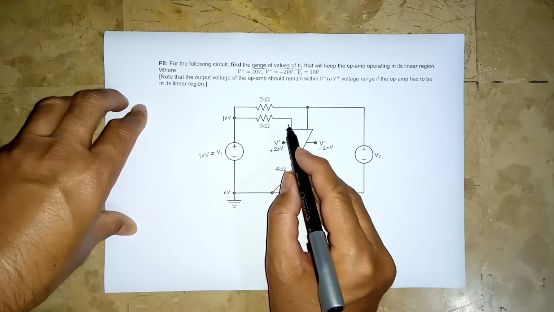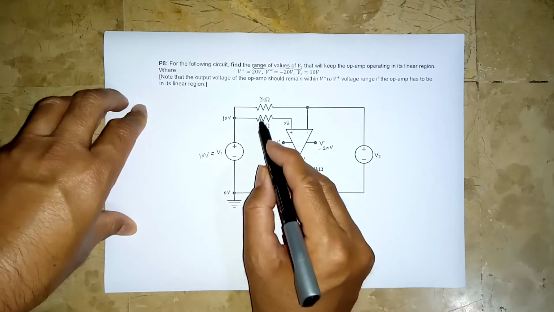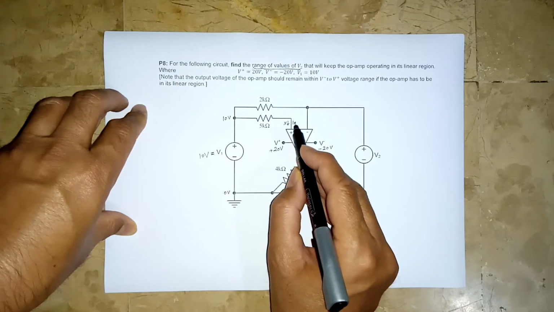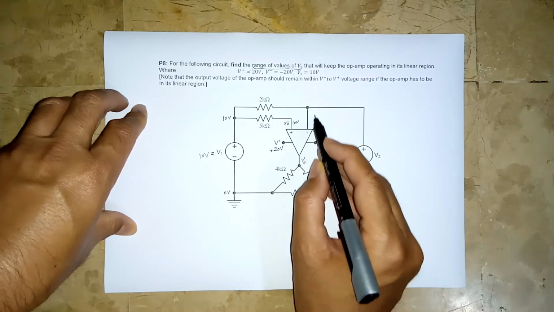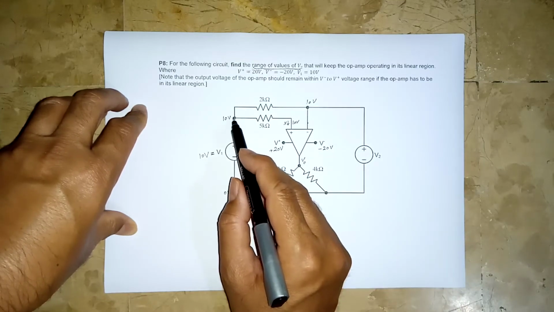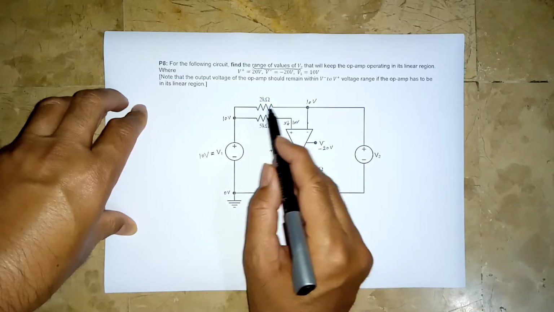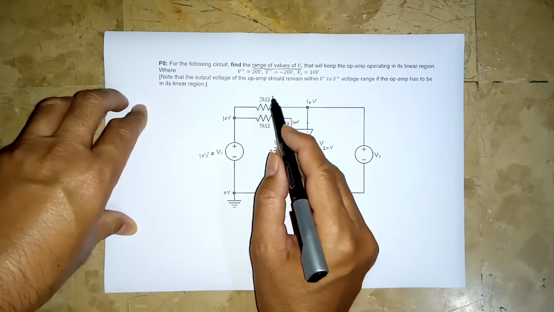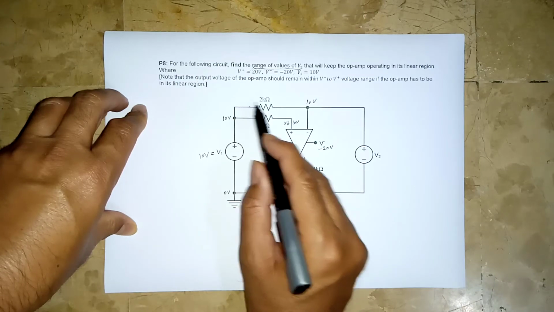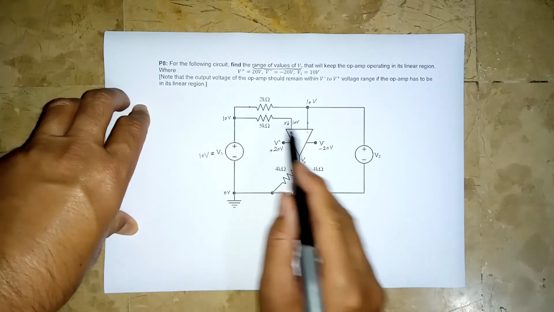So we know this is 0 volts, this must be 10 volts, and we know there will be no current flowing into this because of ideal op-amp characteristics. So the voltage here would be 0, so this 10 volts will appear here as well, and this would also be at 10 volts. So we have 10 volts here, 10 volts here, 10 volts here, so no current flowing in here as well. On this side it is 10 volts, on this side is 10 volts, so the voltage across it is 0 volts. No current is going to flow here.